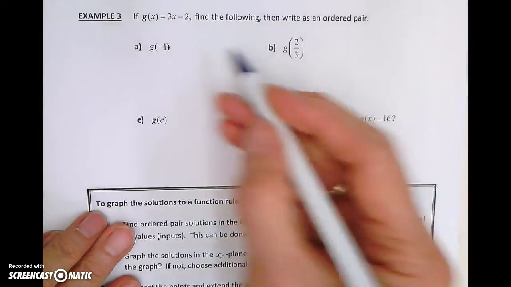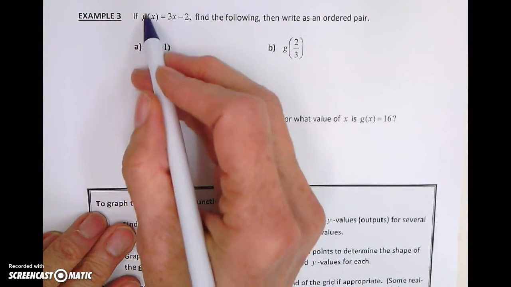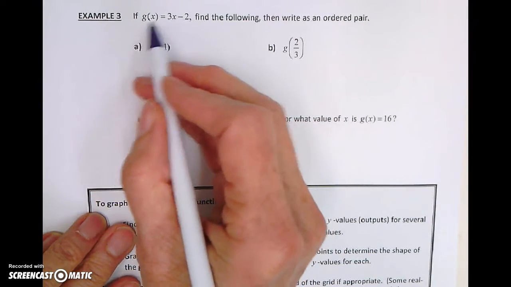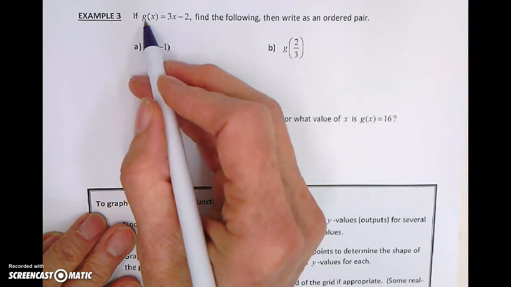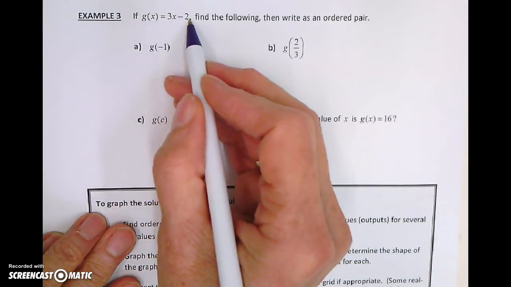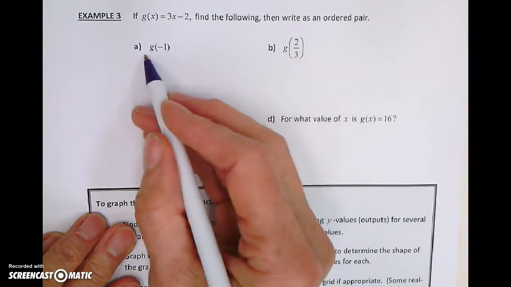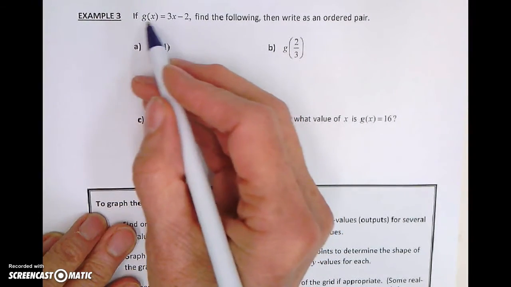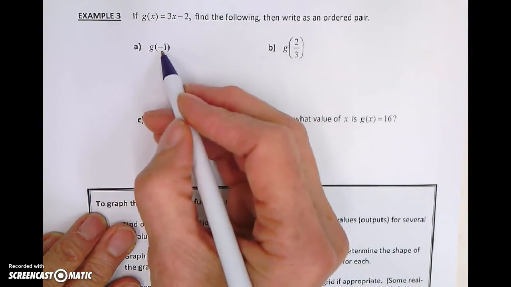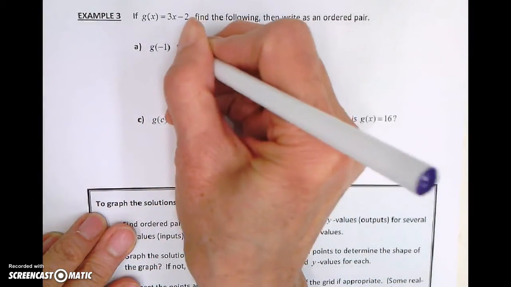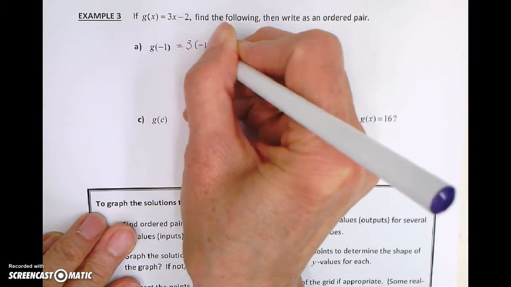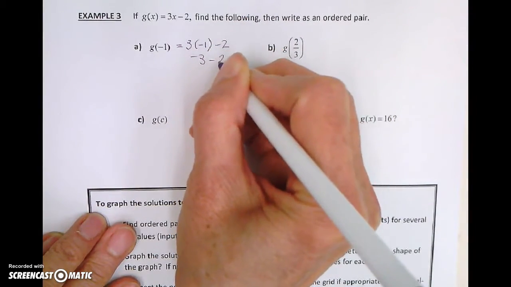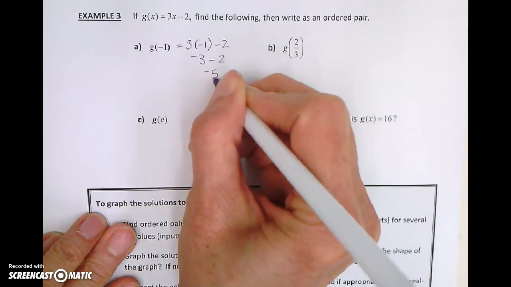Example 3 gives us another function rule. Notice that they don't all have to be named f. In fact, they're going to be named a lot of different things so you can determine which rule is being talked about. So g of x is equal to 3x minus 2. We're going to find the following. So I want g of negative 1. So I'm going to go to the g function, the g rule, and I'm going to plug negative 1 in for x. So that's going to be 3 times negative 1 minus 2, and that's going to give me negative 3 minus 2, which is negative 5.